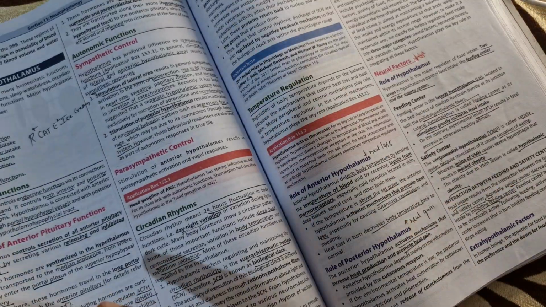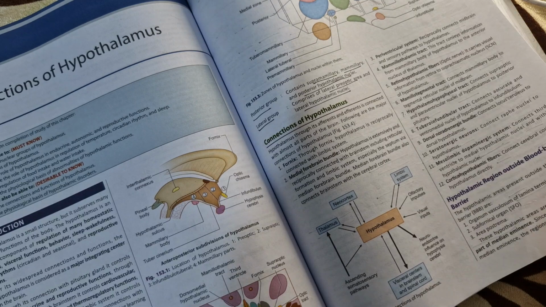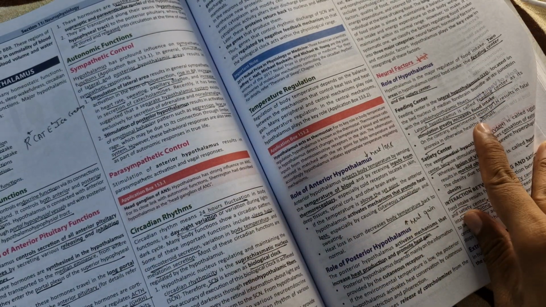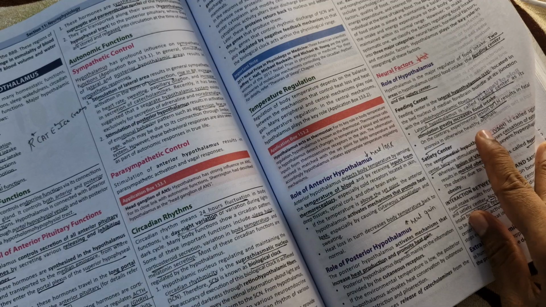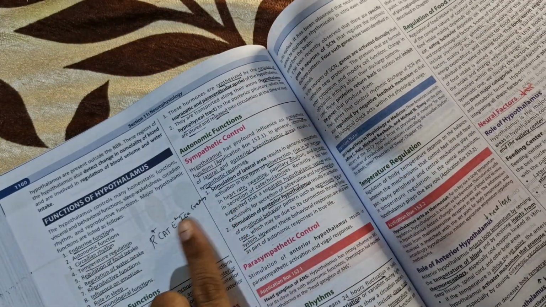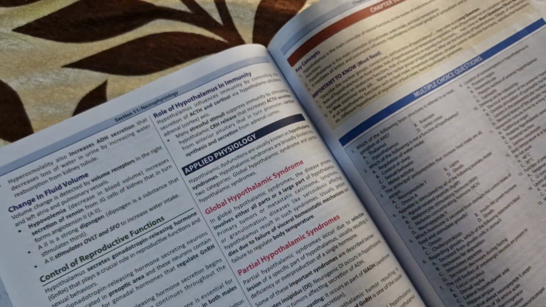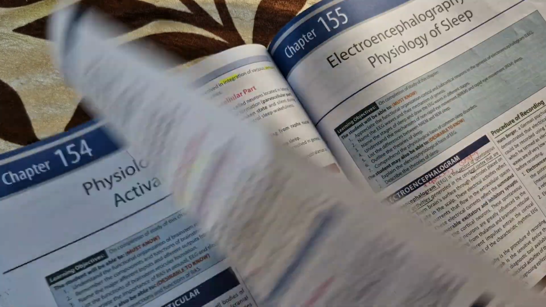Next, functions of hypothalamus is important. Neural factors, like a role of hypothalamus, is important. That is nothing but functions. You have a code, a mnemonic you can remember through this. That's all from this chapter.